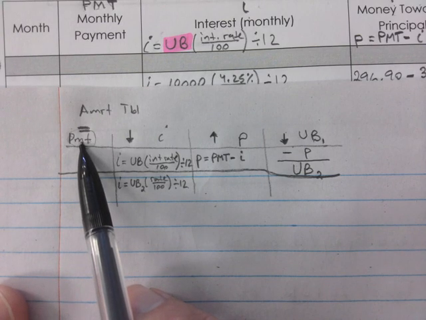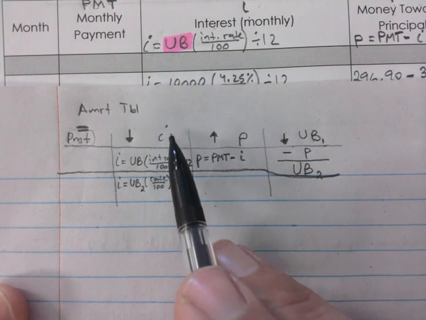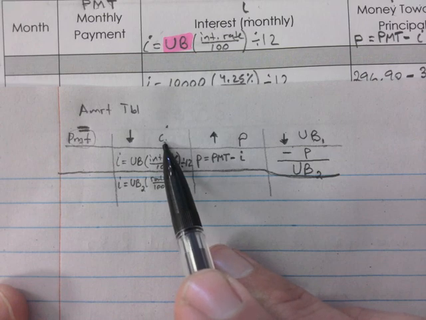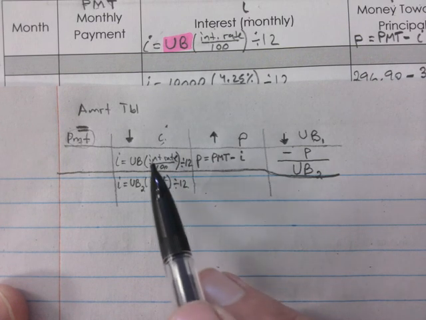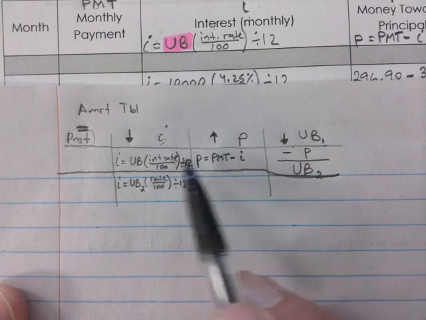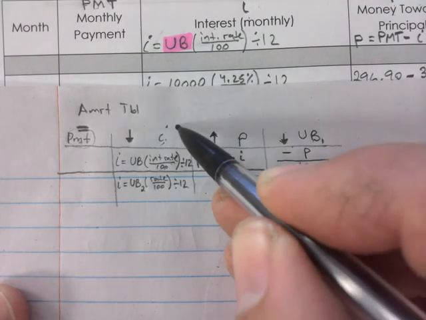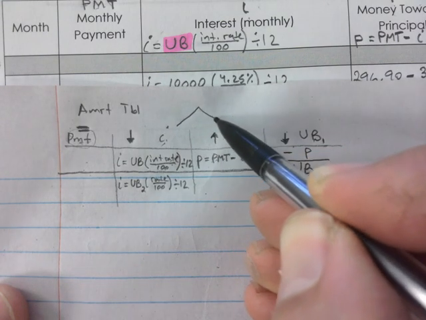How else can you find your payment, guys, without the formula? These two always add up to your payment, right? That's also true. If you know both of these, if there's a number in each cell, add these up to get your payment. So I'm actually going to say this, the trifecta, right?